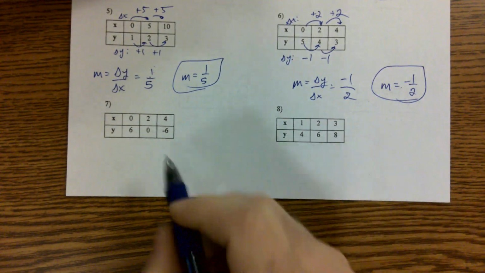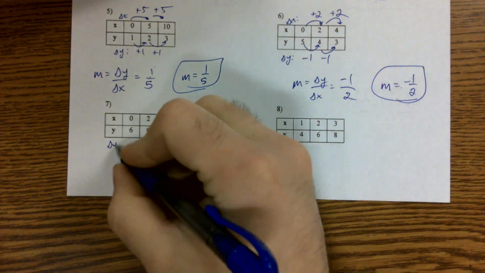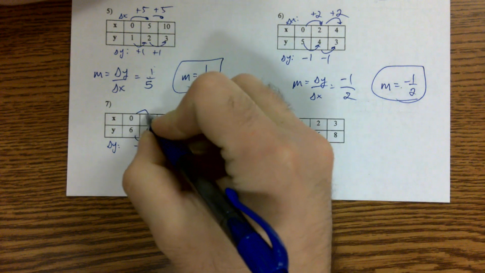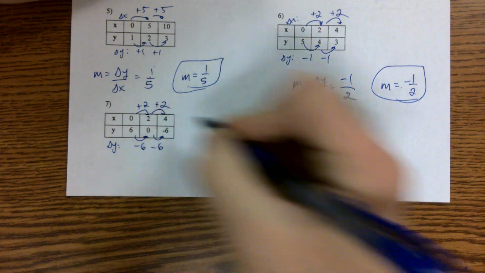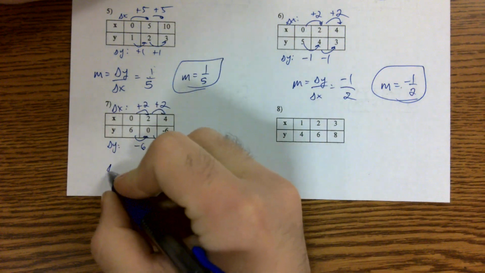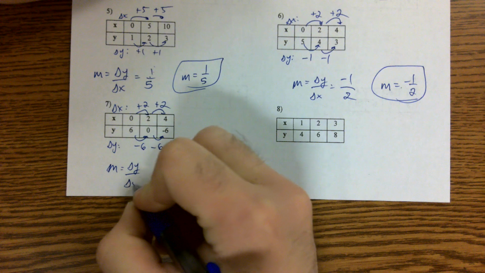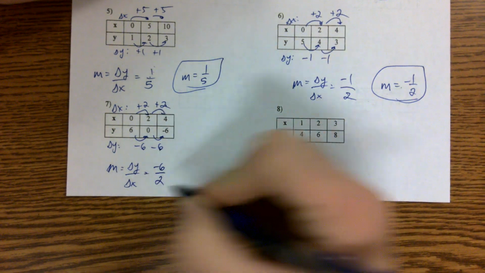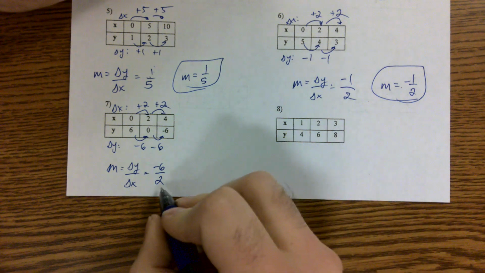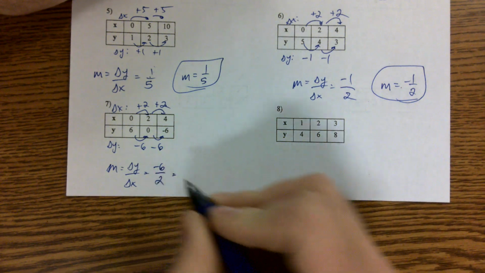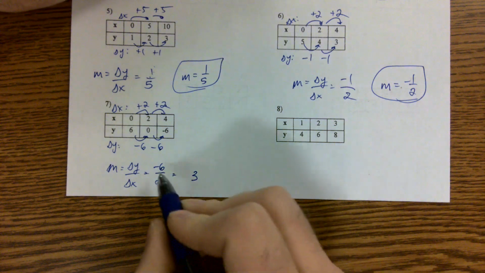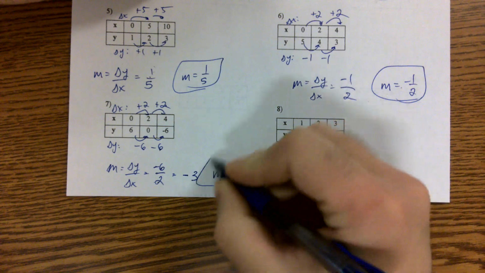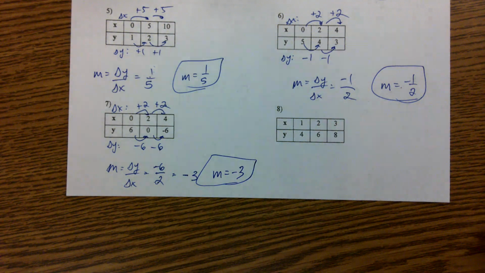Number 7. My change in y is again decreasing from 6 to 0 is minus 6, minus 6. But on the top, we've got a plus 2, plus 2. So we set up our fraction. Bottom number goes on the top. Top number goes on the bottom. Now, how many times does 2 go into 6? Well, 3 times. And a negative divided by a positive gives me a negative. So my slope that I get here is m equals negative 3.